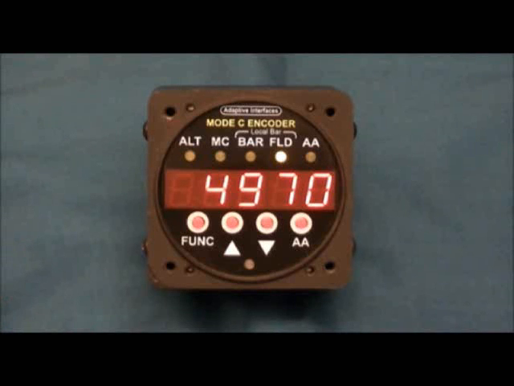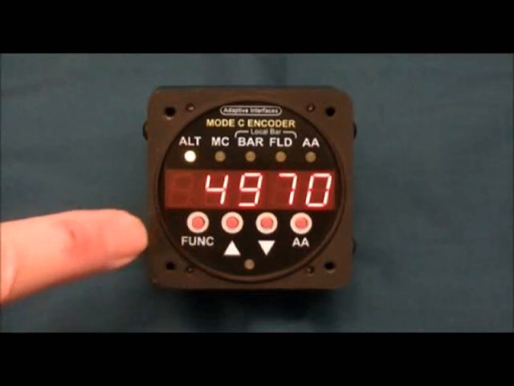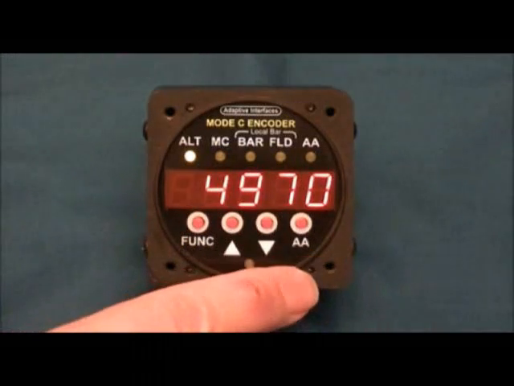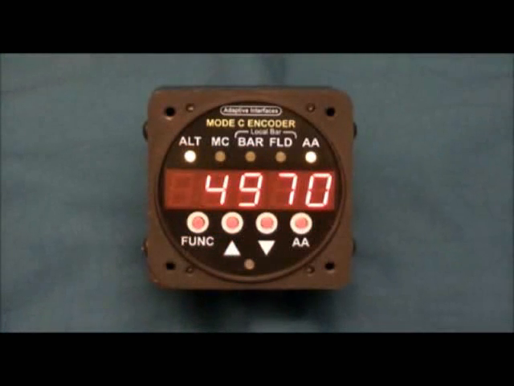Last function is the AA function, and we'll get there by going back to the altitude function, and we can engage the altitude alert function as follows. You'll see that the indicator light shows that we're now in altitude alert mode, and that is an option with the instrument that allows you to set a cruising altitude and be warned if you drift more than 200 feet above the desired cruising altitude or drift 200 feet below the cruising altitude that you've picked.